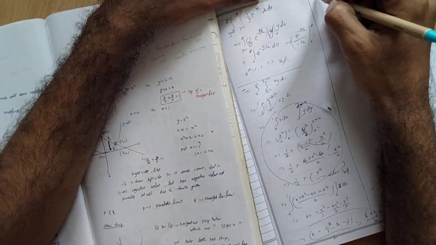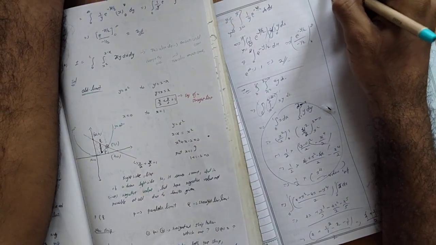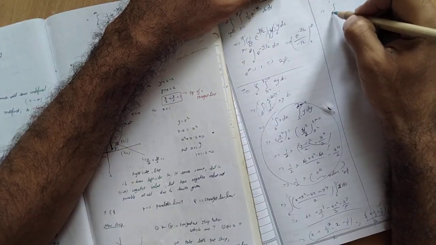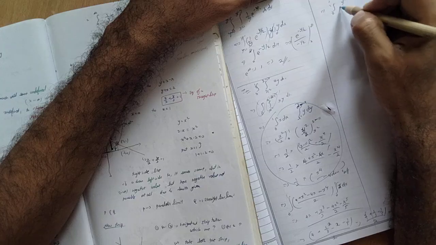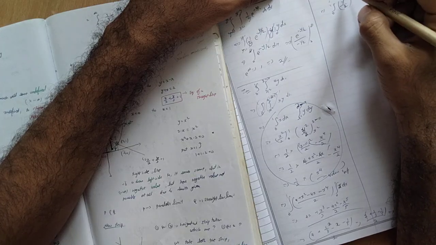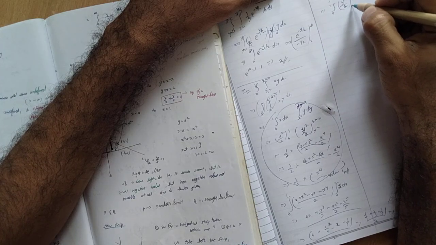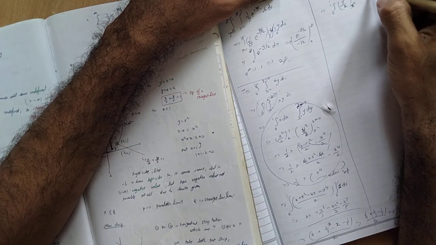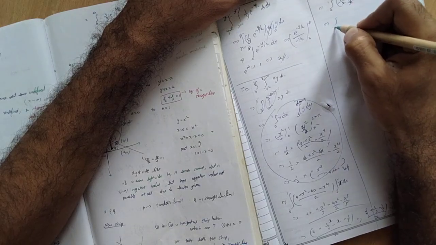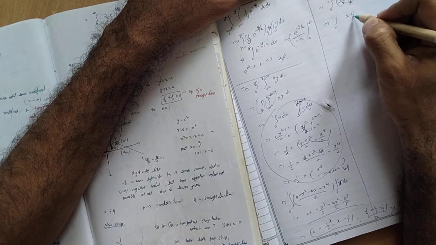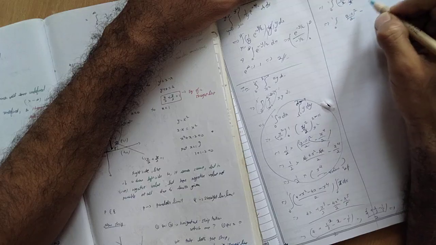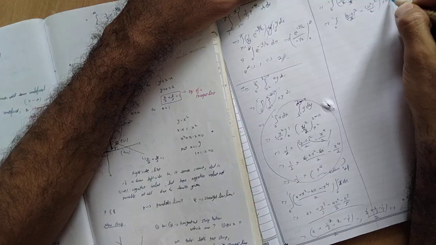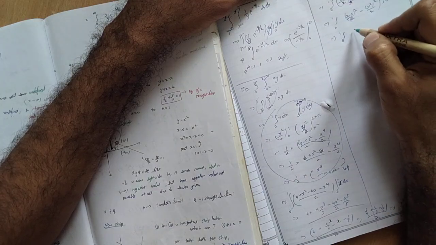That is 0 as it is, but why is it coming 0 to 1? The integral of x square to 2 minus x, dx dy. So this is y limit 0 to 1, y square divided by 2, x square to 2 minus x, dx, 0 to 1: (2 minus x) the whole square divided by 2, minus x square the whole square divided by 2, x dx, 0 to 1.